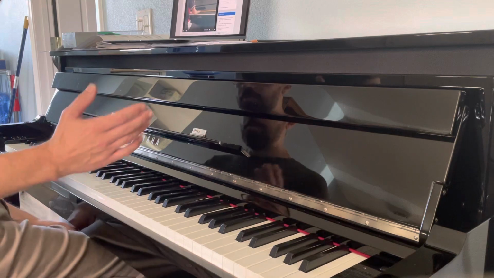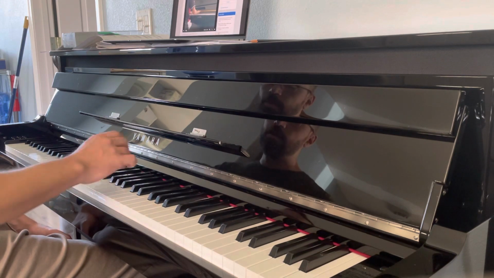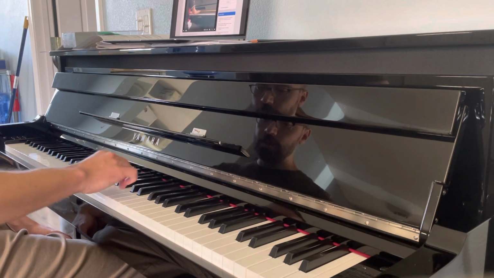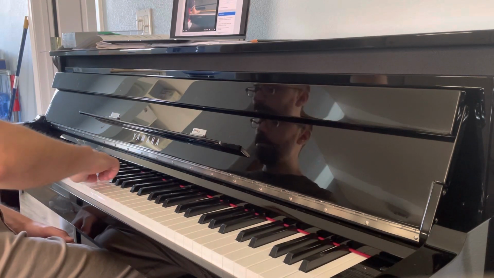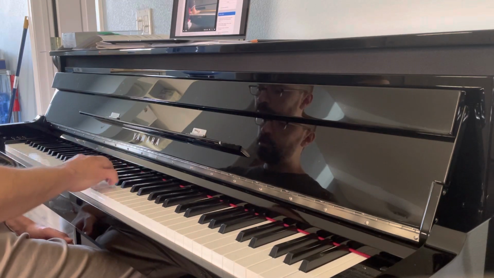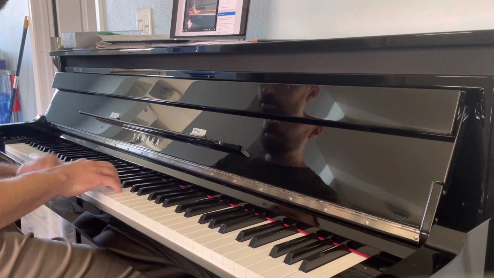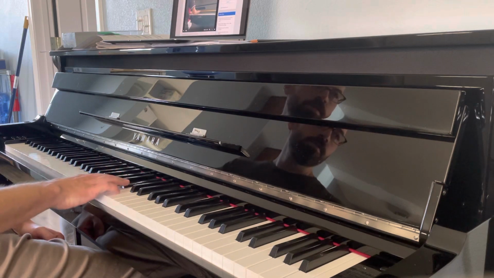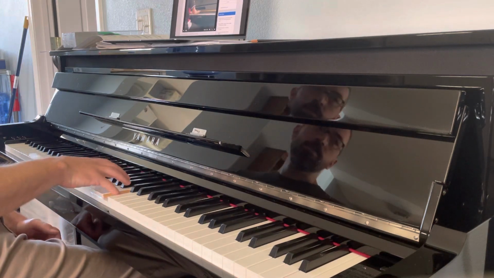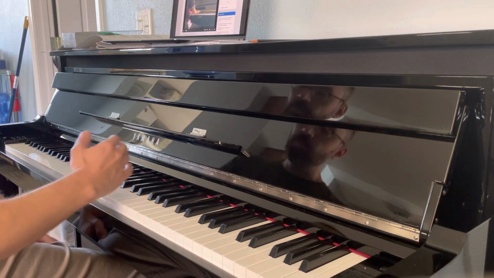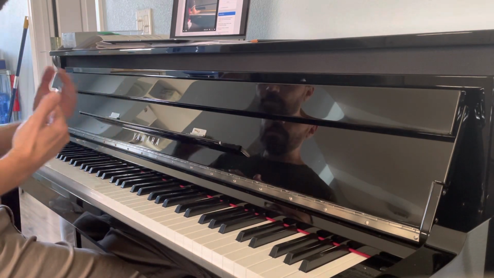Okay. So we started from the very beginning adding more contrast. And then this note, this E is quite soft. And then we're building up to the C. And then very soft on this B flat. And that's just the very first phrase. The whole piece, every phrase, has a lot of dynamic contrast.